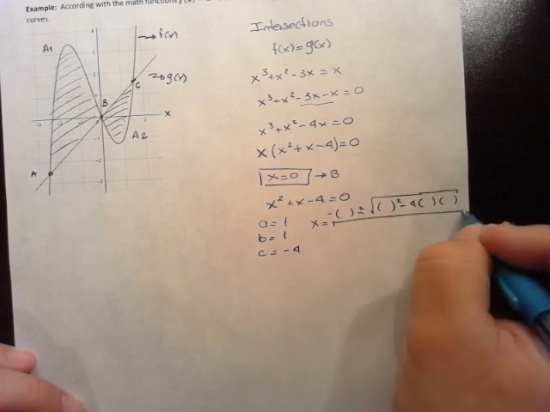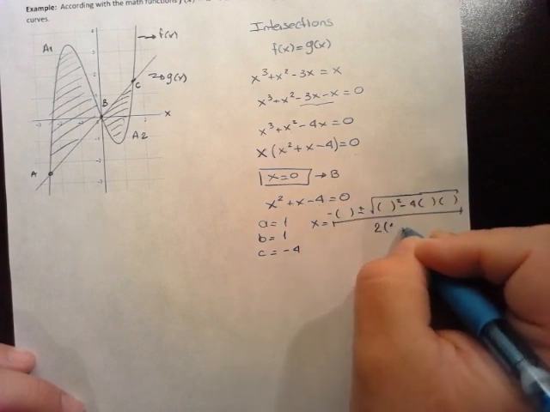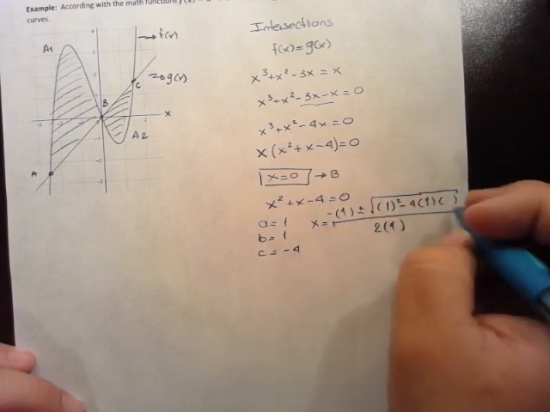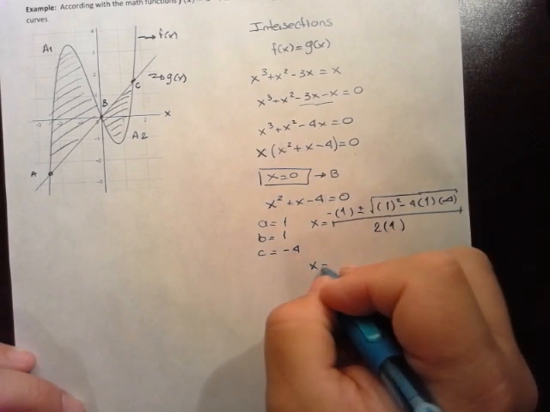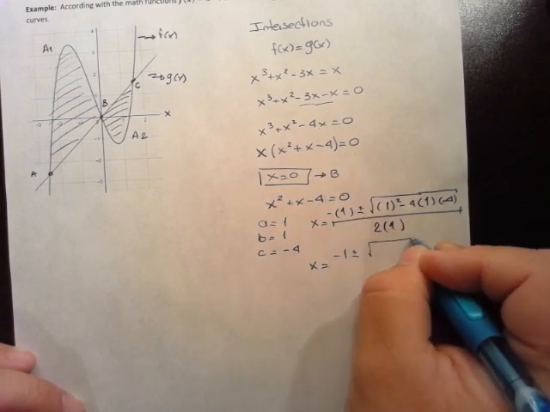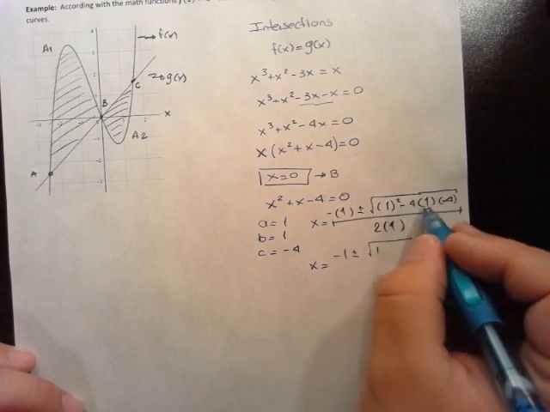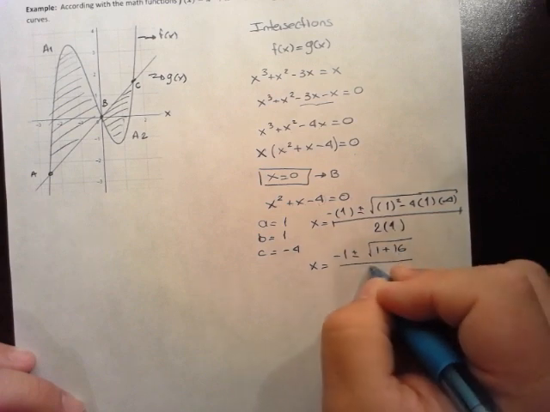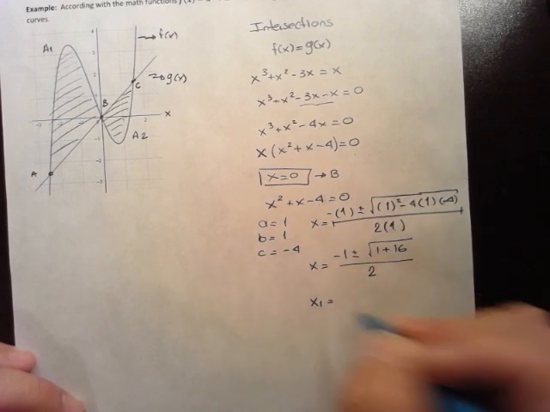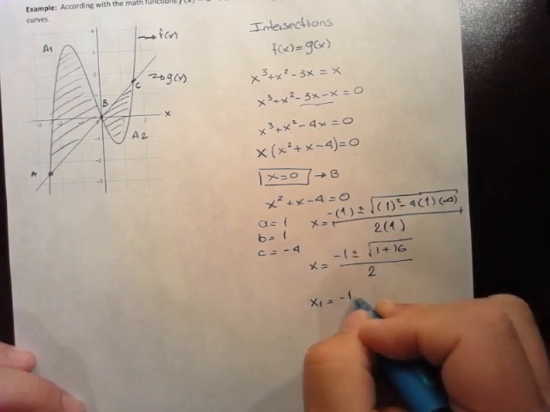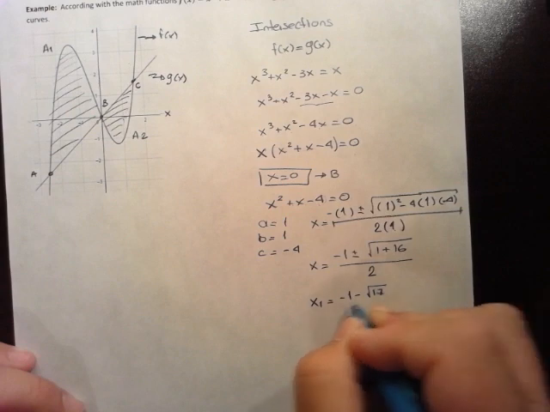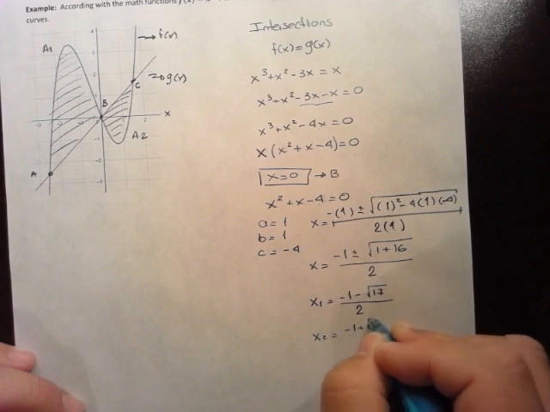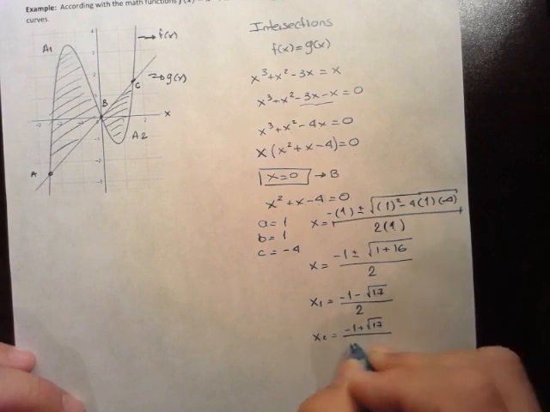Let's calculate the intersections A and C. Here is going to be A, B is going to be here, and finally C is going to be over here. So x is going to be minus 1 plus or minus the square root of 1 squared, that is 1, minus negative, and minus is going to be plus, 4 times 1 times 4 is 16, over 2. So it means that x1 is going to be minus 1 minus the square root of 17 over 2. And x2 is going to be minus 1 plus the square root of 17 over 2.